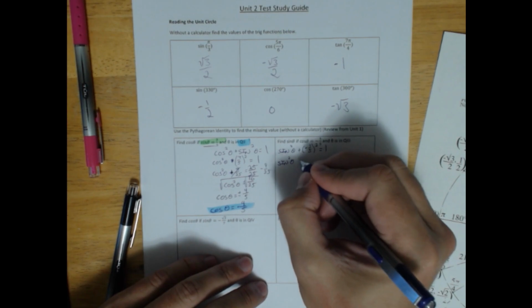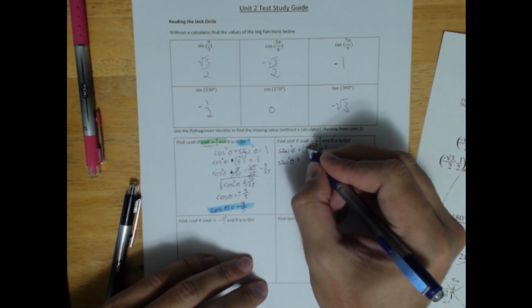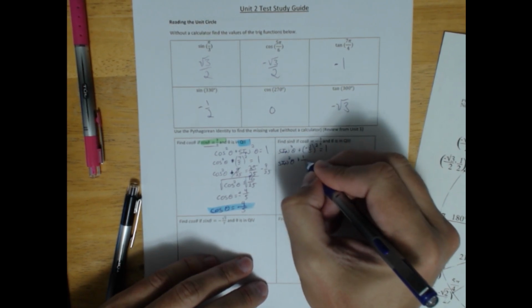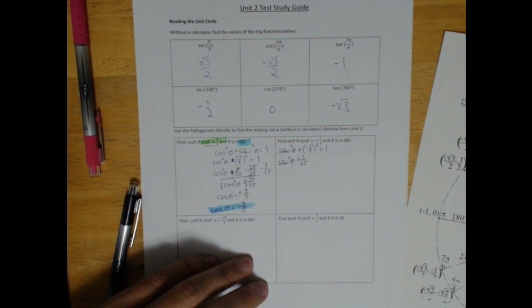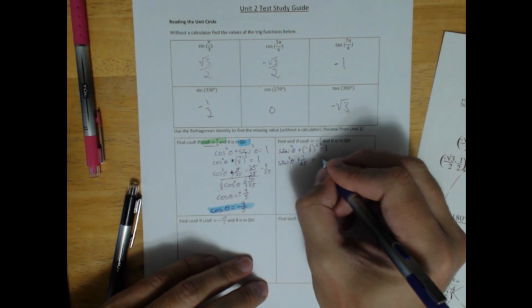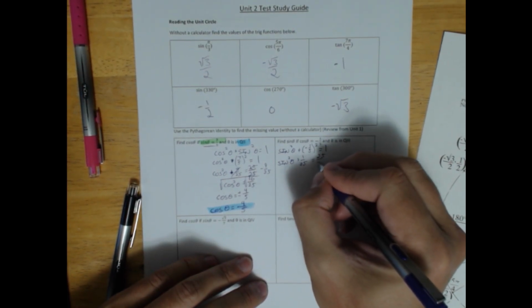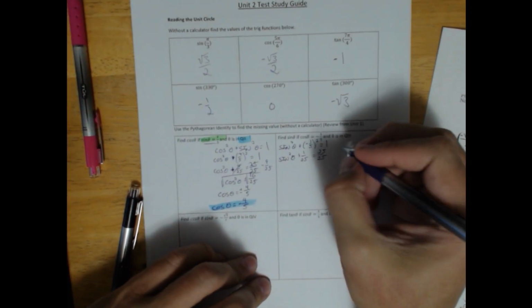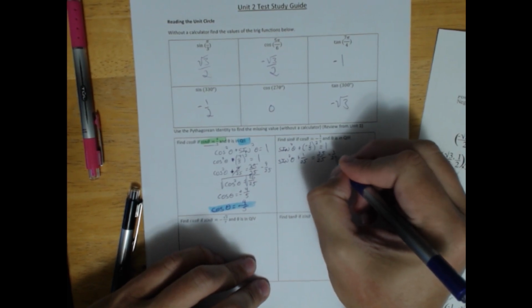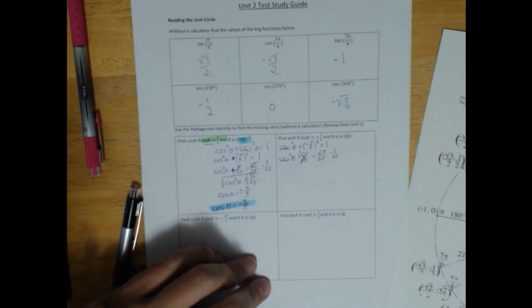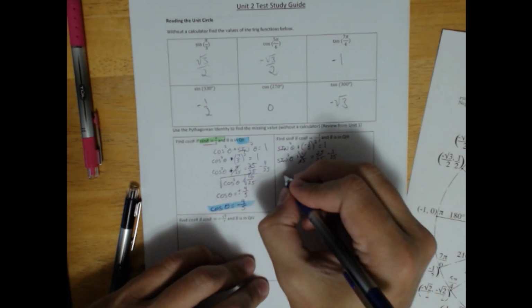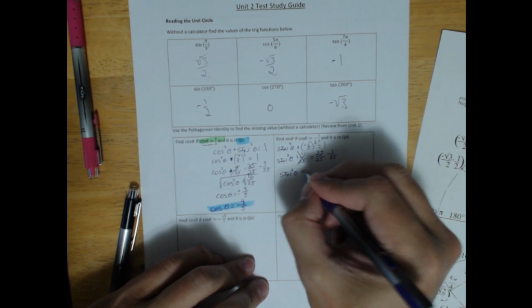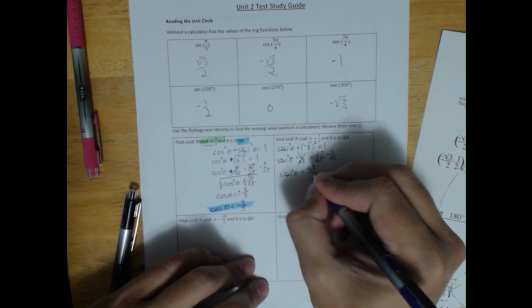Sine squared theta plus, so this negative will square away. 1 squared is 1, 5 squared is 25, so 1/25 is equal to 25 over 25. Change 1 there to be common denominators. So I can then subtract 1/25 from both sides. Sine squared theta is equal to 24 over 25.